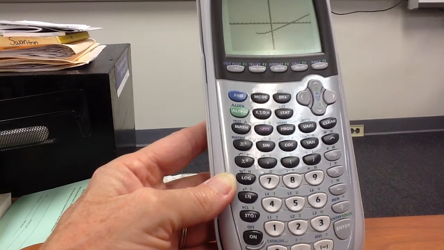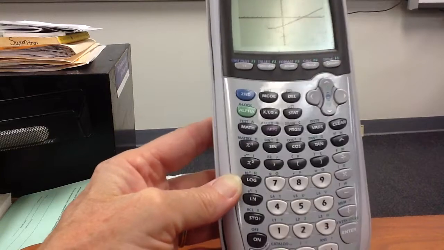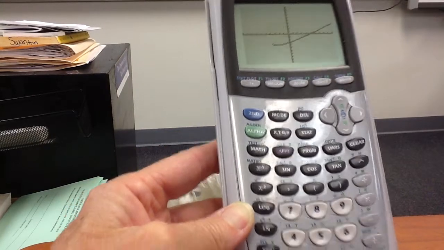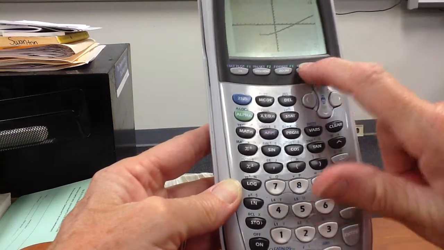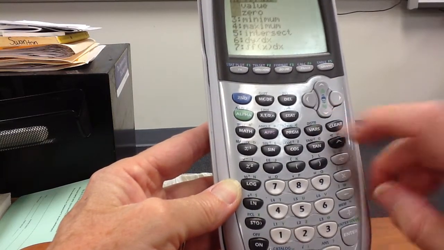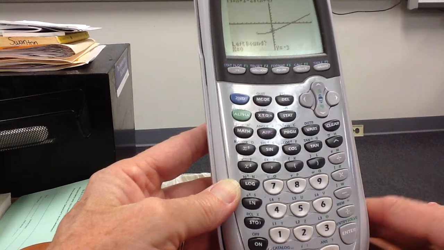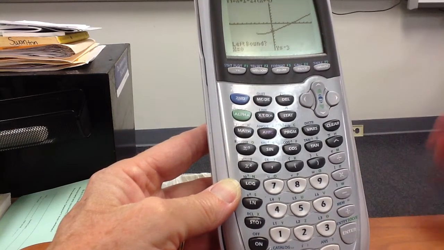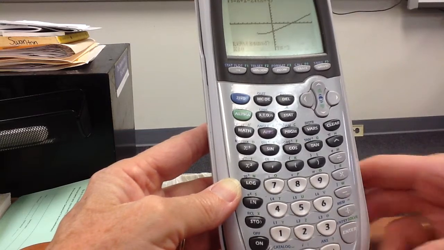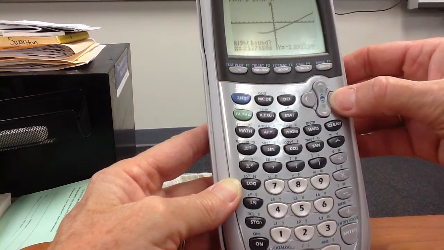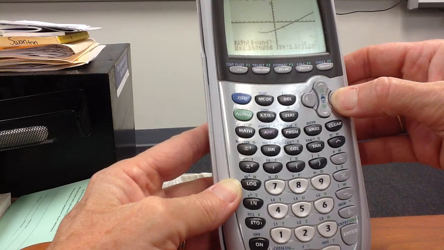Now we need to solve that equation. You need to know how to do this. It's a part of the test you're taking tomorrow. So I think you can do it. Second calc. I need the 0. That is the x-intercept. My cursor is flashing in an amazing spot. It is left of the point I'm looking for, so I'm just going to hit enter. Now I'm going to move my cursor.